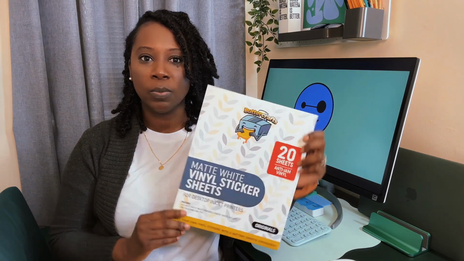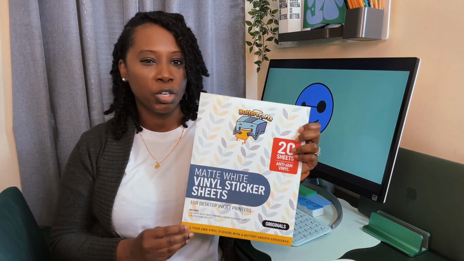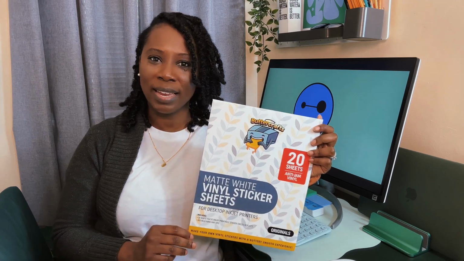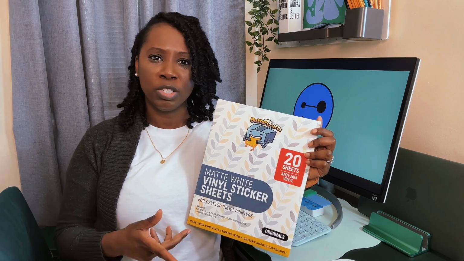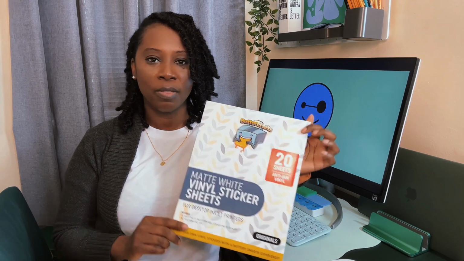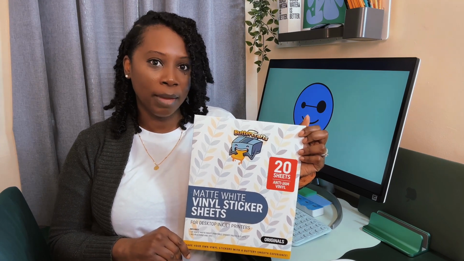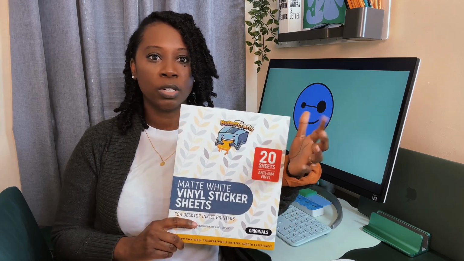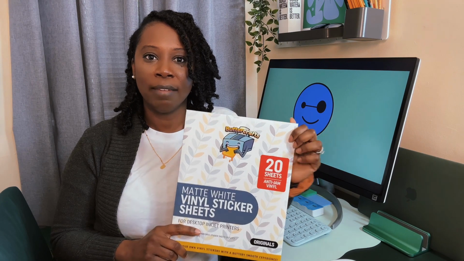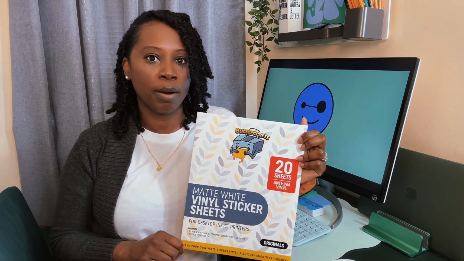Okay guys, before we hop on over to print, I just wanted to show you guys right quick the material that I'm going to be using for the labels. So from Butter Crafts, we have the matte white vinyl sticker sheets. These come with 20 in a pack. So if you're also going to be doing 3x3 labels, that means that you'll be able to get about 6 labels per sheet. So that's 120 labels per packet. But also note that this specific paper is made for inkjet printers. If you don't have an inkjet printer, of course, you can always look up the brand and see whether or not they do have paper to support your printer.